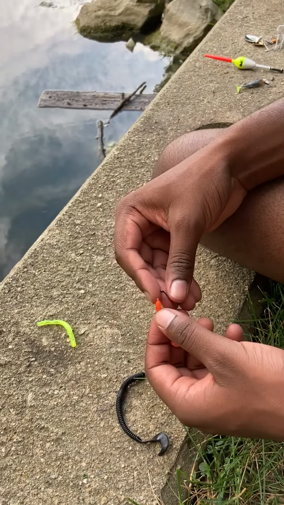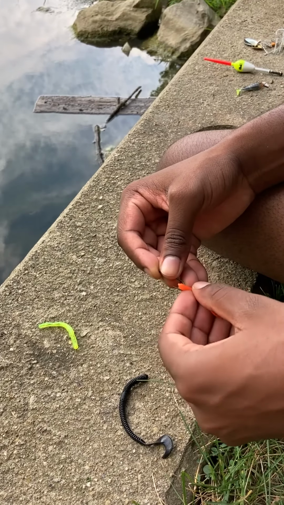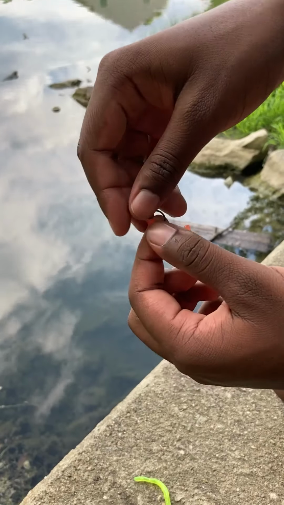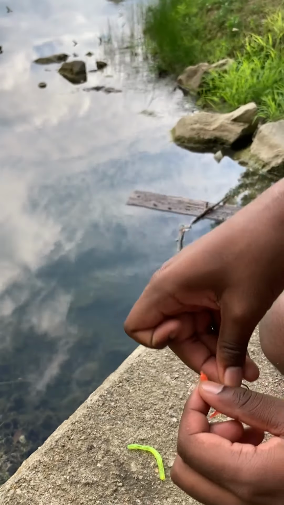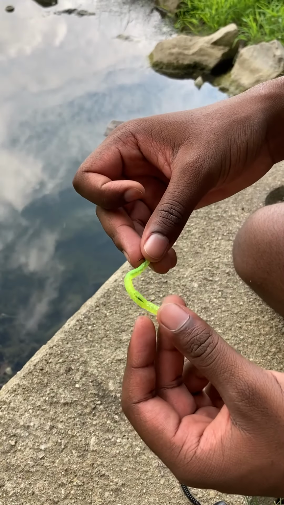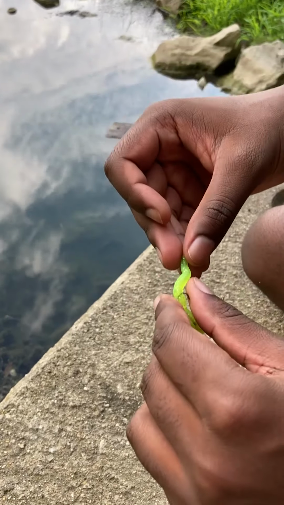You, for example, can hook it long ways and have the worm be like this, and so when they bite on, you pull and the hook comes out like that. You can also buy worms that have hooks already in them, so all you have to do is tie the line onto your other line, and when they bite on, it hooks onto them like that.